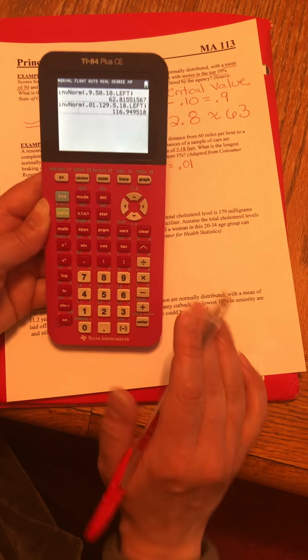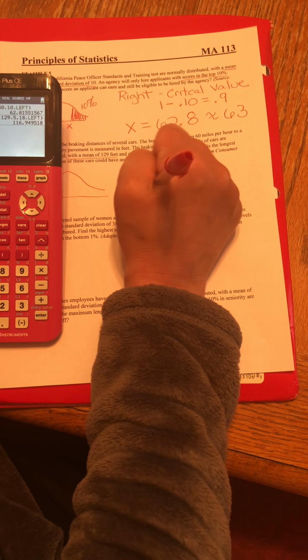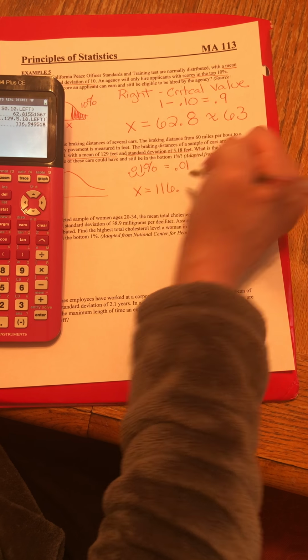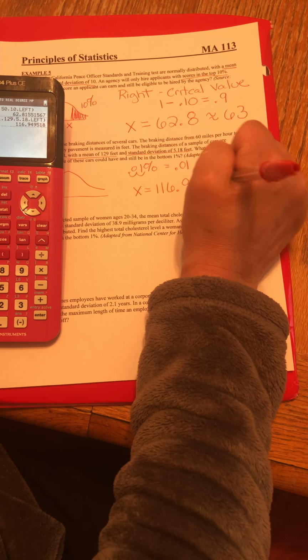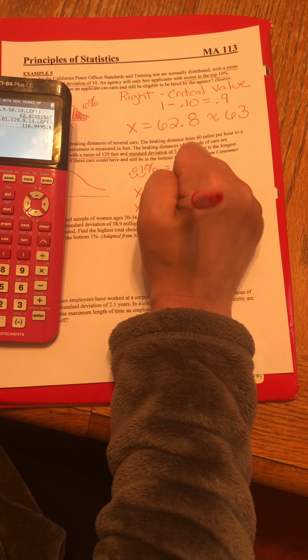And the answer is, does it say what it rounds to? Nope. So it's about 116.9 feet. Again, if my math lab wants that as a whole number, you would say that's about 117 feet.